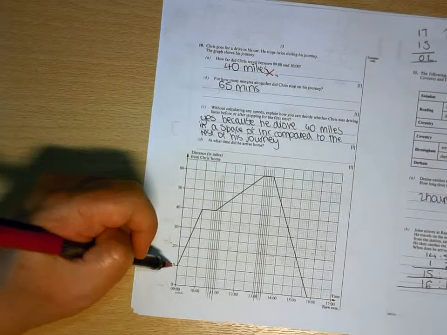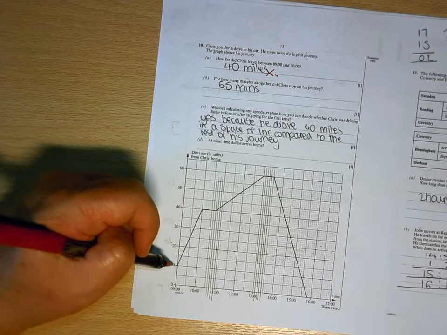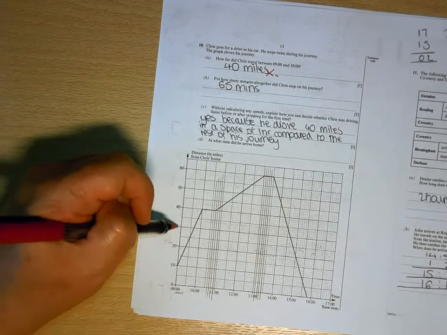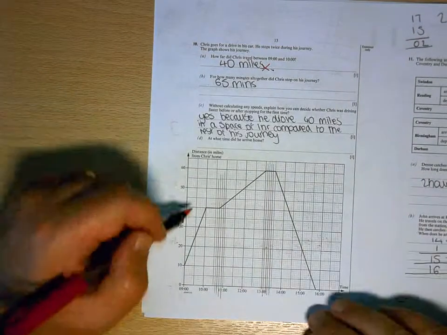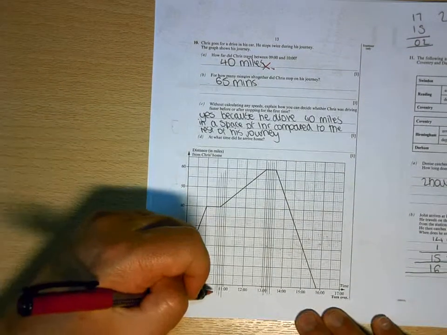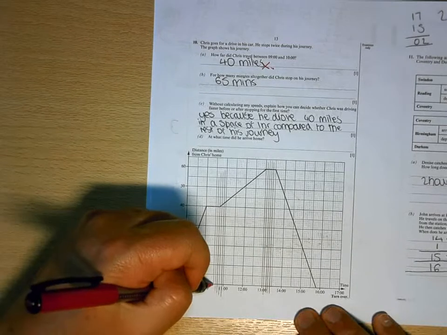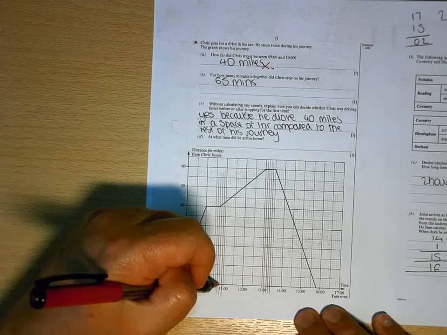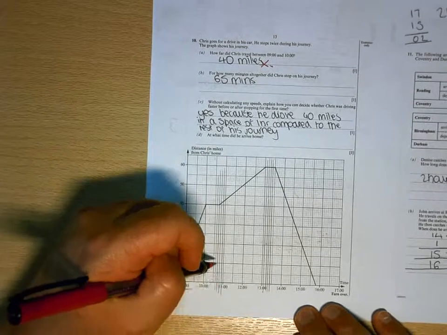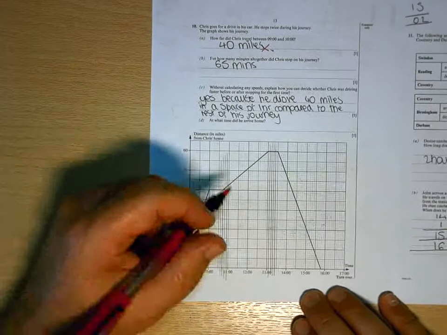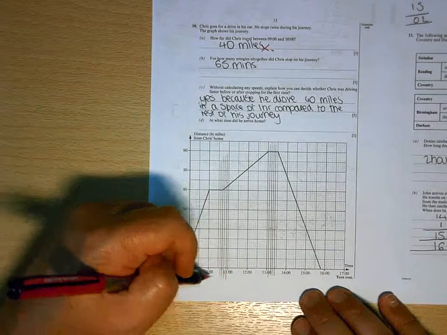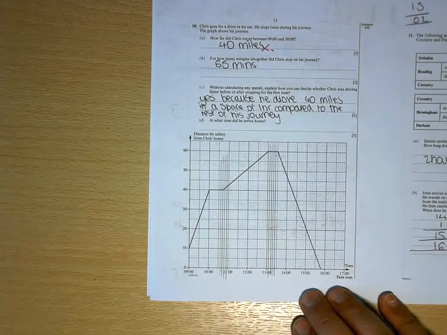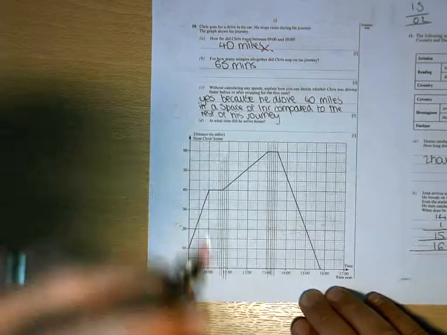That's not right because he starts at 10. So in the first hour he's going 10, 20, 30 miles. 65 minutes isn't right either. Now I can see that you're trying to work out how many minutes are in each square. And I know it's poor graph paper, but you were going 60 minutes in 10 little squares. So each little square is 6 minutes. And you need to know that.